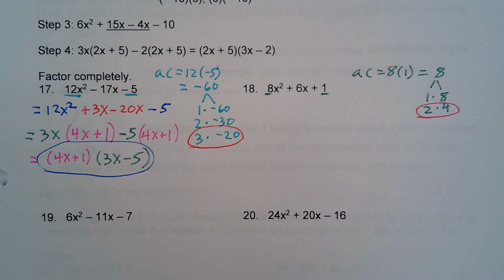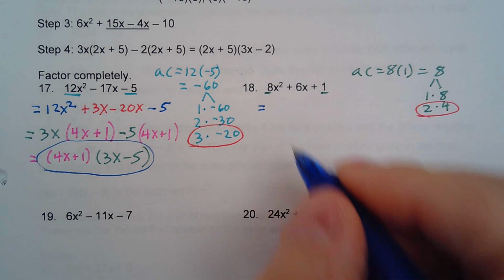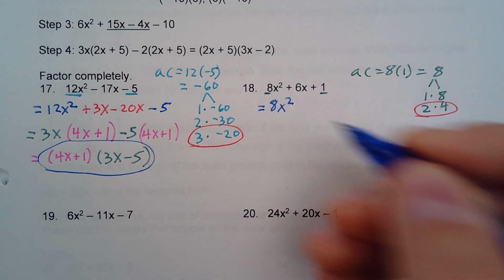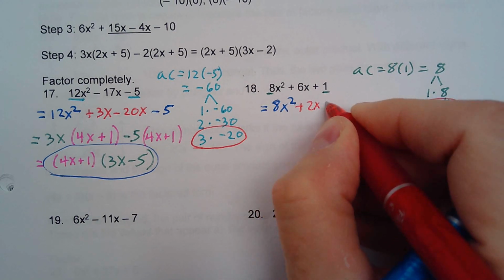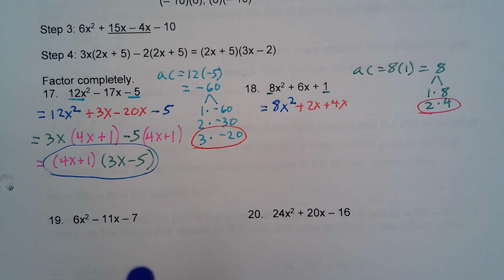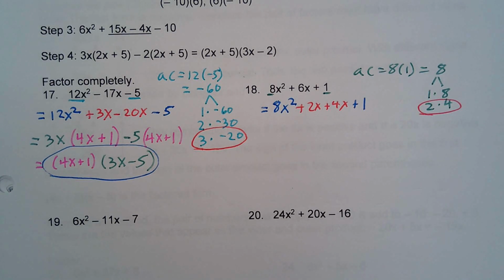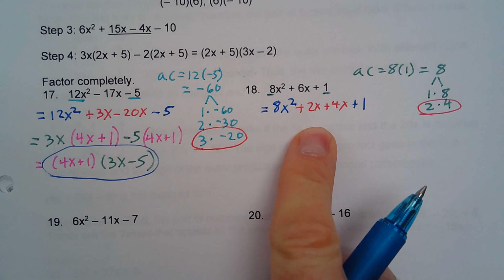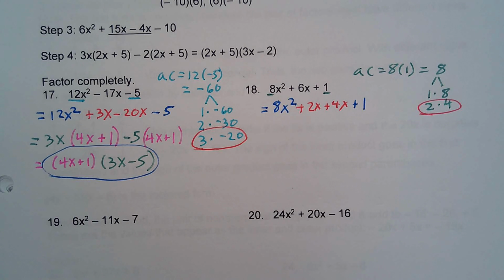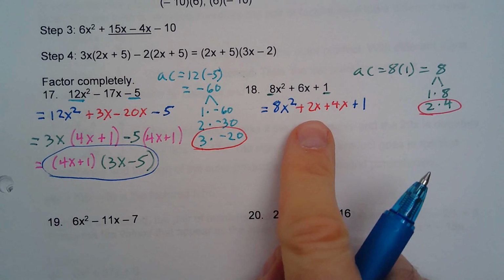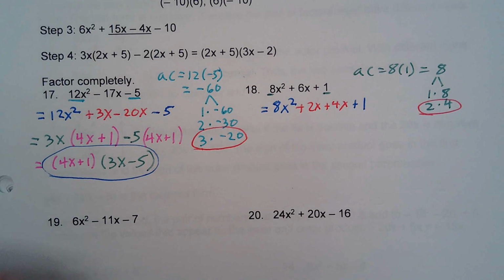So when I bring this down, I'm going to write 8x squared. I'm going to rewrite that middle term as a plus 2x plus 4x and then a plus 1. Now you might be asking, well, does it matter if I put the 2x first and then the 4x, or can I put the 4x and then the 2x? And the answer is no, it does not matter. You can put them in either order. When you do your factoring by grouping, it's still all going to work out.